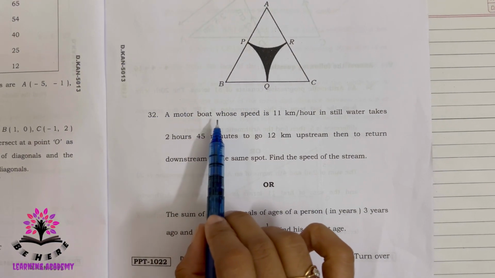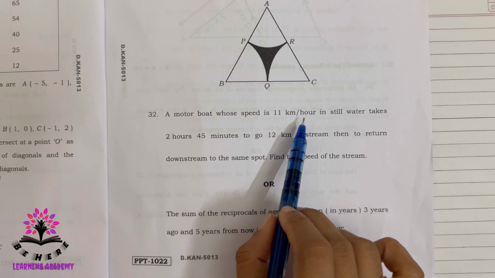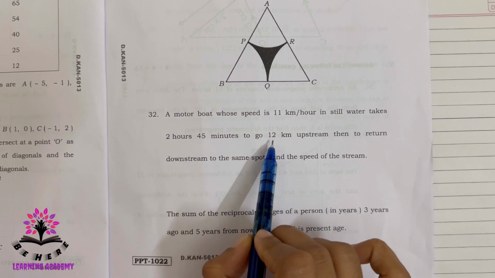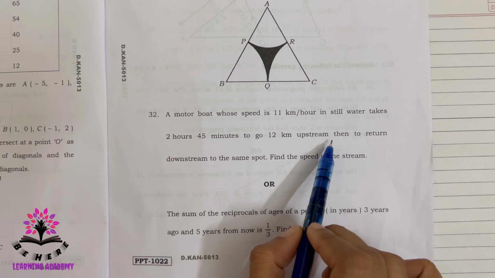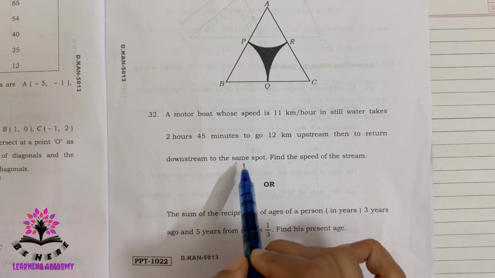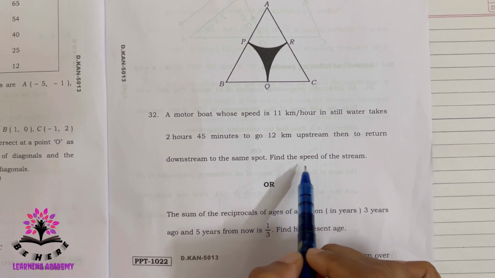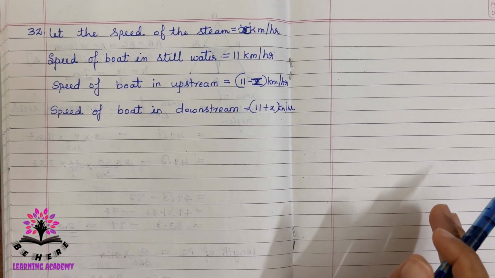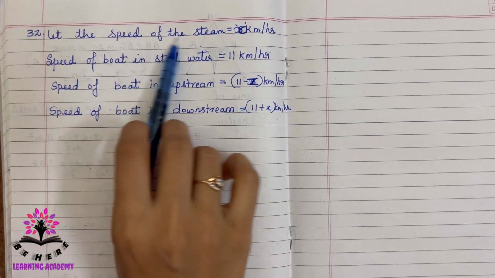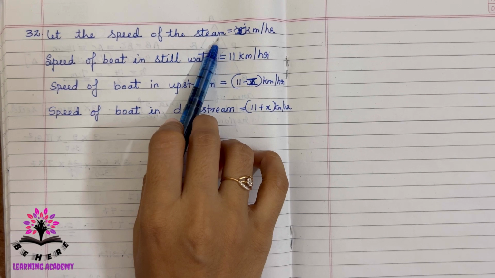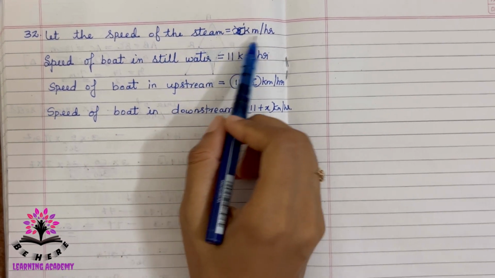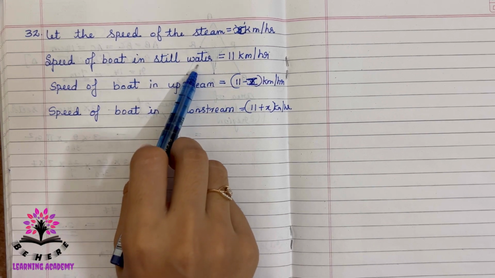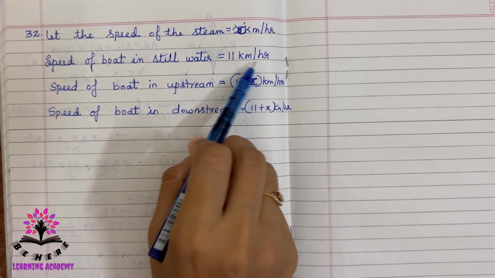A motor boat whose speed is 11 km per hour in still water takes 2 hours 45 minutes to go 12 km upstream, then return downstream to the same spot. Find the speed of the stream. So here I've written a few sentences already. Let the speed of the stream be x kilometer per hour. Then the speed of the boat in still water is given as 11 km per hour.